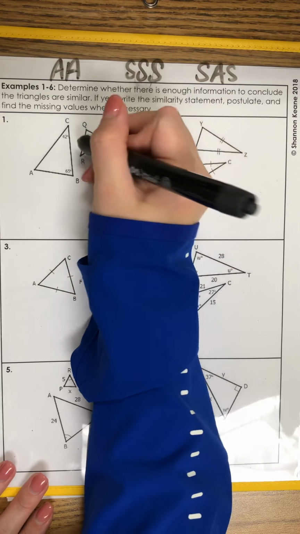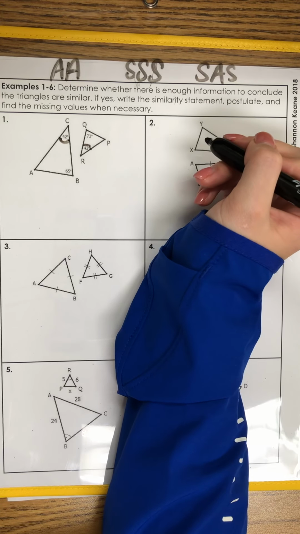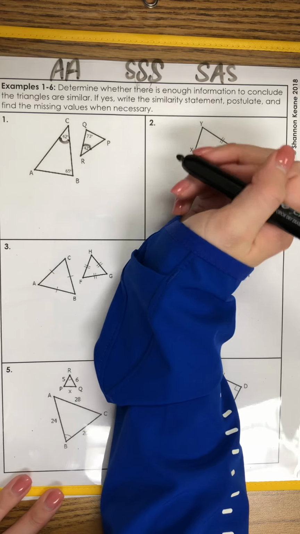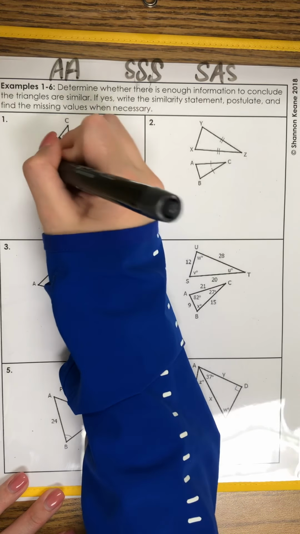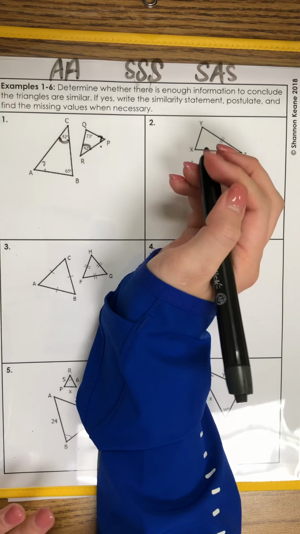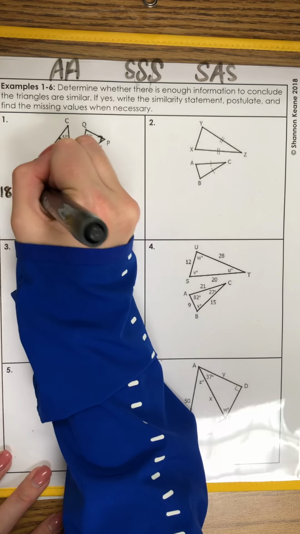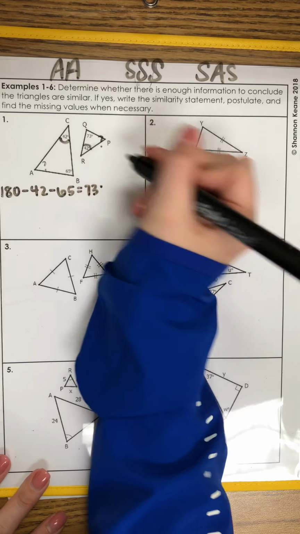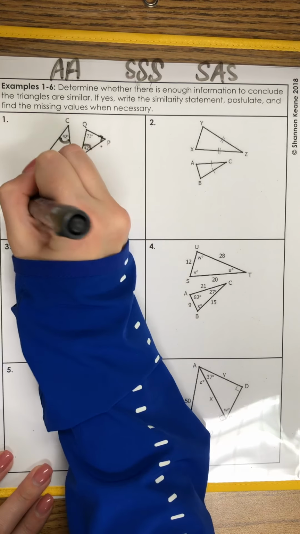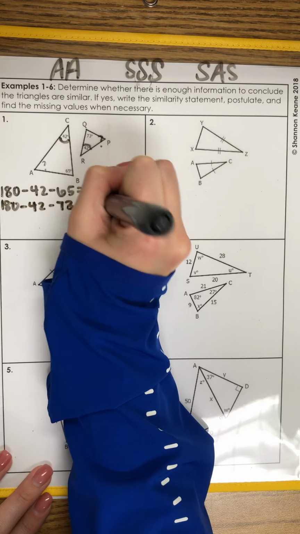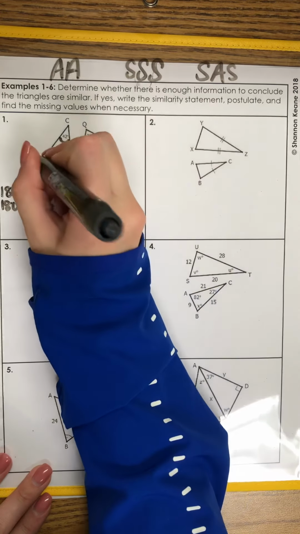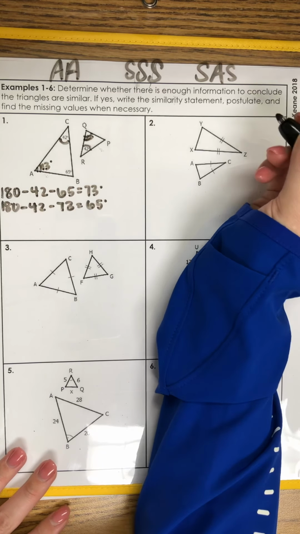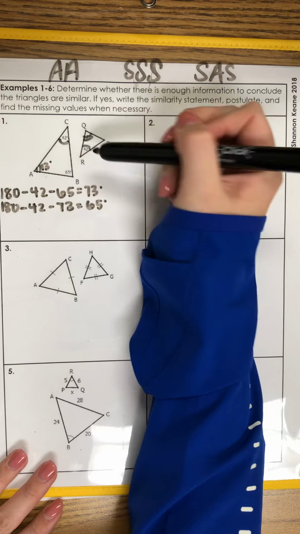Okay? So we can look, we have angle 42 and angle 42. So one angle is congruent in the triangles. Then we have 65 degrees and 73 degrees. 65 and 73 aren't equal, but we can figure out angle A and angle P to double check. So if we do 180 minus 42 minus 65, we are actually going to get 73 degrees. And in the smaller triangle, if we did 180 minus 42 minus 73, we would get 65 degrees. So angle A equals 73 degrees, which means angle A and angle Q are congruent. So by the angle-angle postulate, we can say that these two triangles are similar.